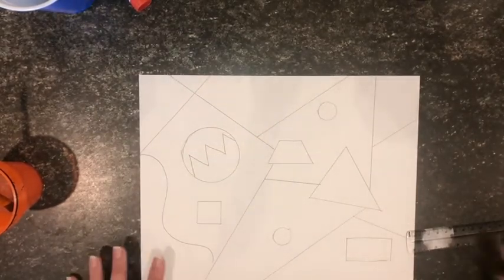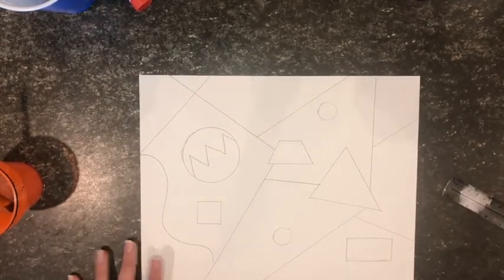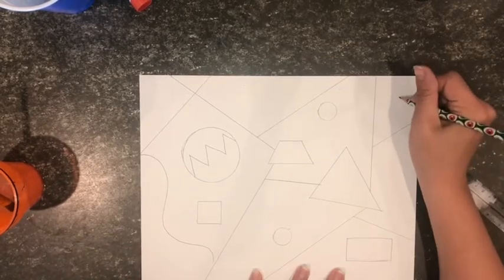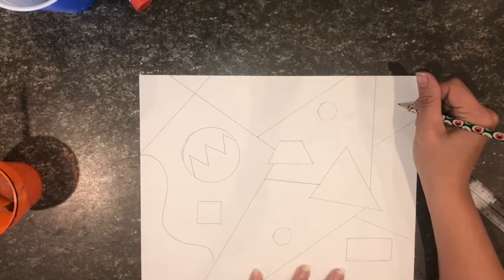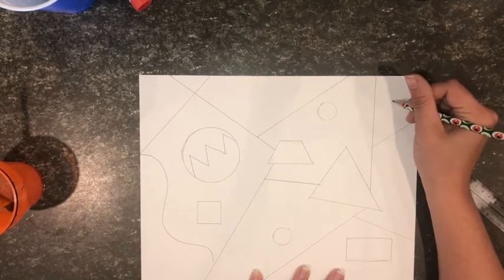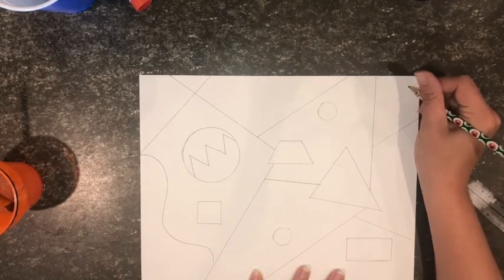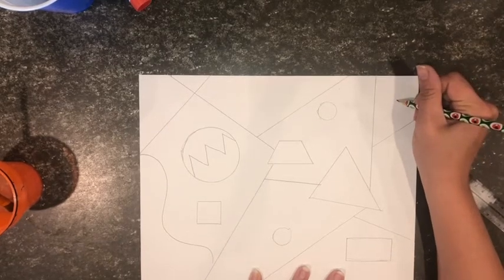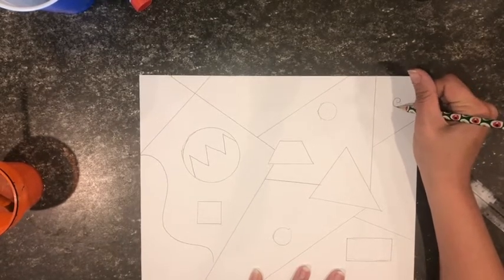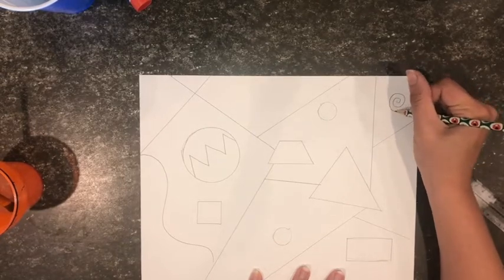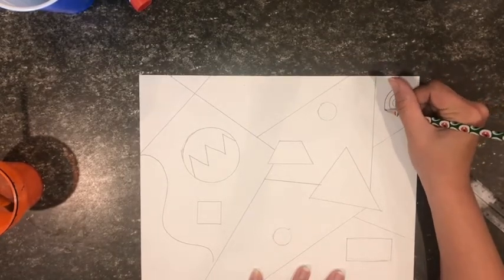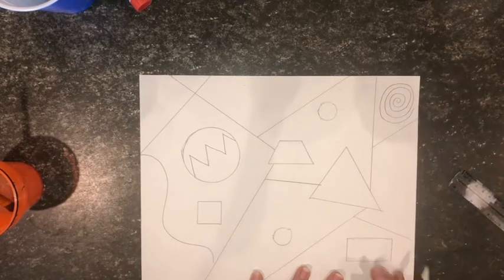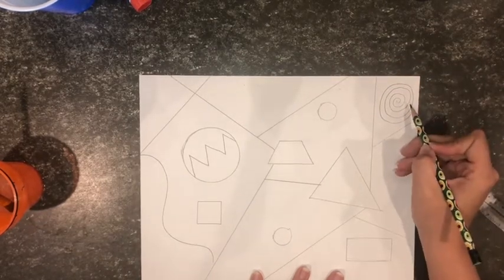Cool. Okay. Maybe I add a spiral somewhere in here. That would be really fun. I'm gonna add a spiral over here. Remember, a spiral is a line that starts small and gets bigger and bigger and bigger, or you could do it the opposite. Start big and get smaller and smaller and smaller. I like to start small, so that way I can control how big it's gonna be, and it gets bigger and bigger and bigger. That's good. Can you say spiral? Spiral.